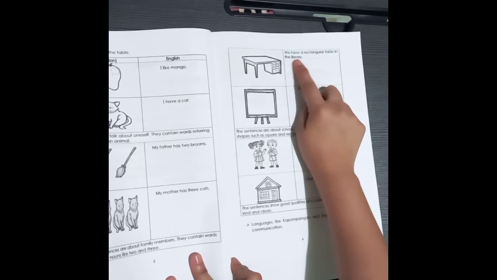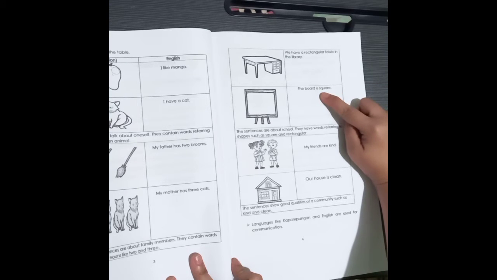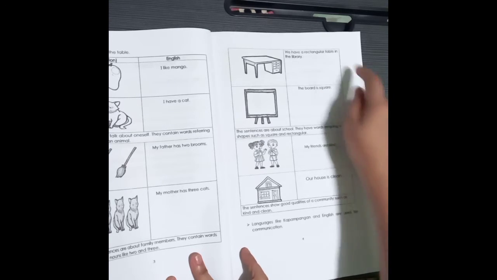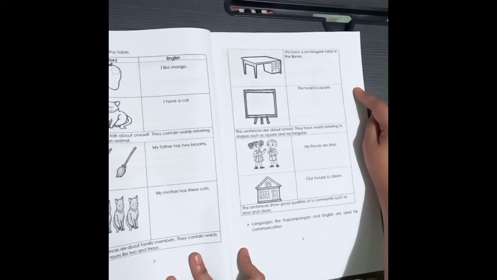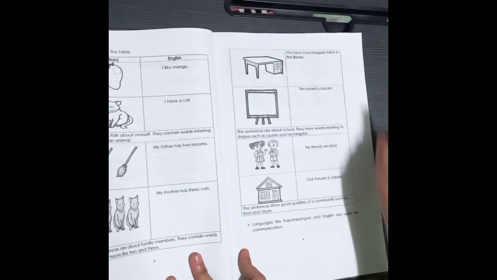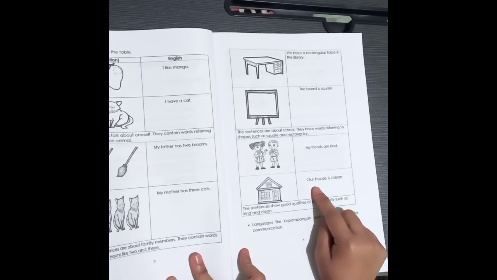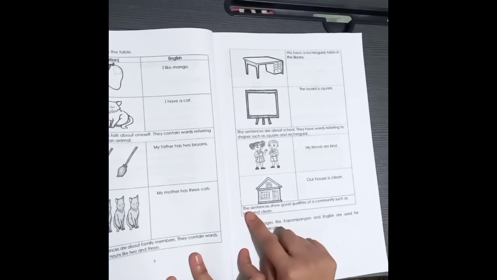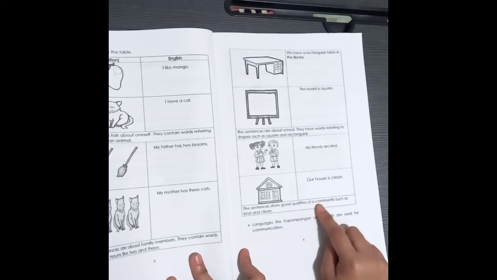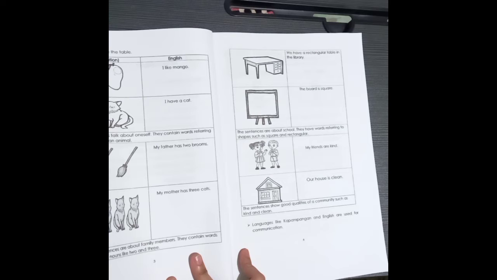Next, we have a rectangular table in the library. The board is square. The sentences are about school. They have words referring to shapes such as square, rectangle, or rectangular. Next, my friends are kind. Our house is clean. The sentences show good qualities of a community such as kind and clean.